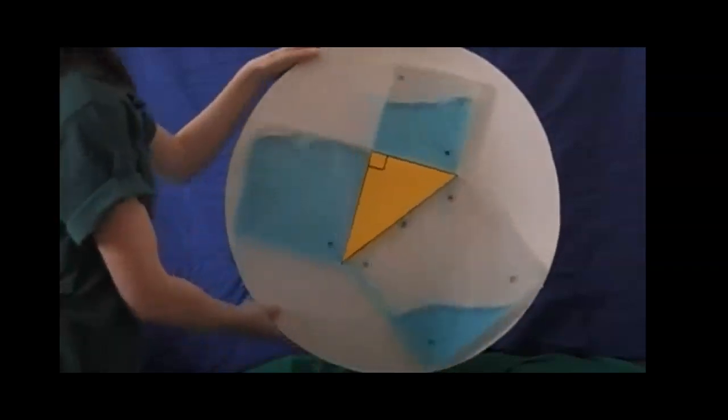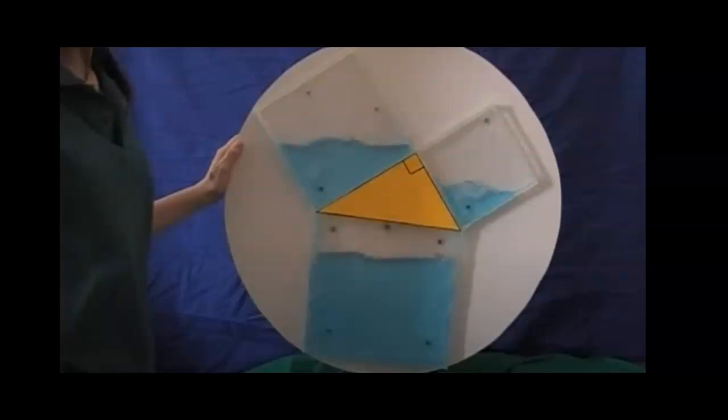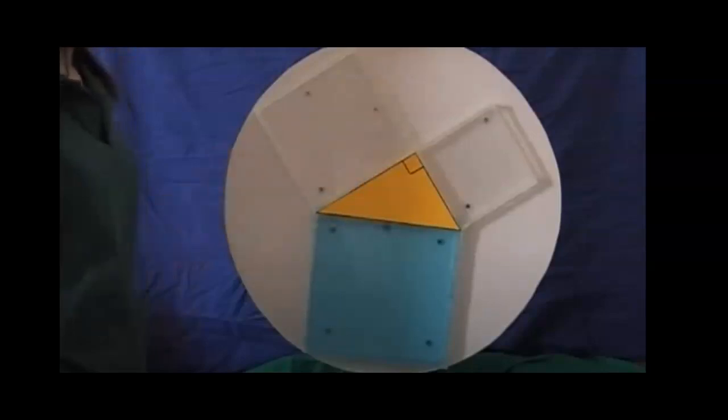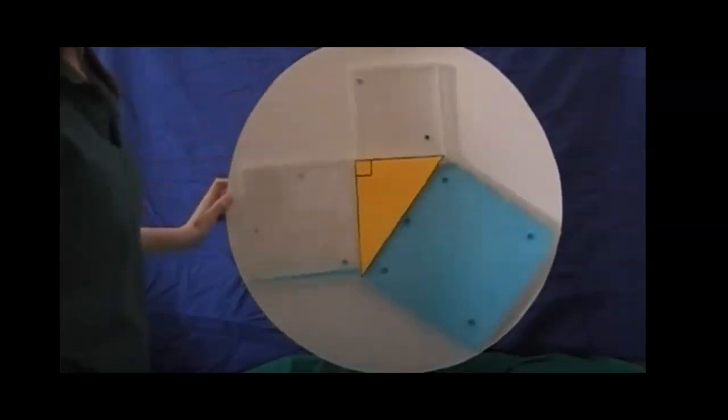And look at that blue liquid now. That's pouring out of those two smaller squares, and it's filling up the hypotenuse square. And have a look at it. The B squared is getting closer and it's almost empty. It's out. And we've got C squared is full. And the A and the B squared are empty.